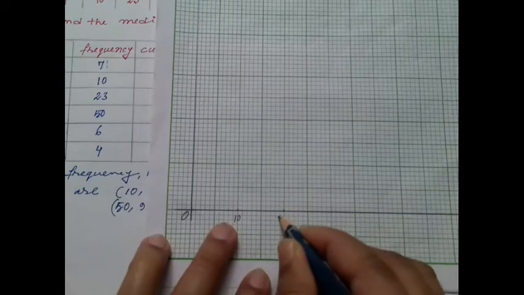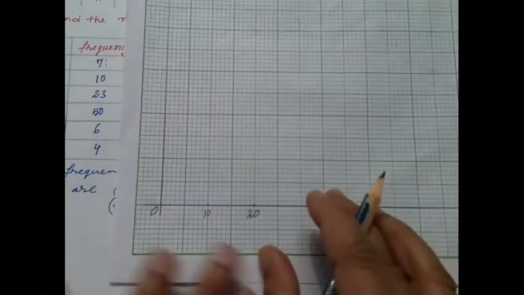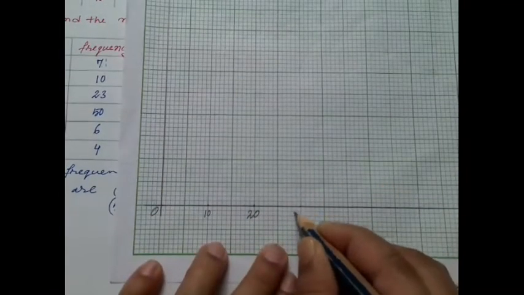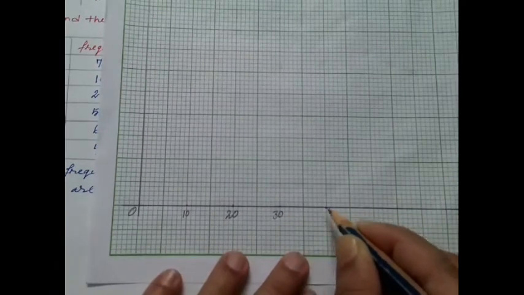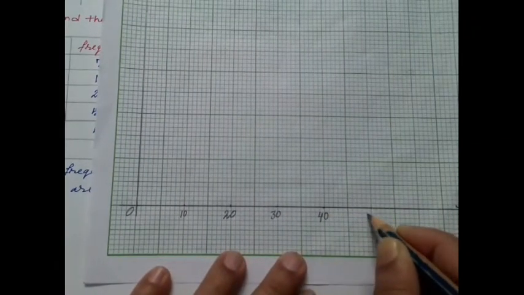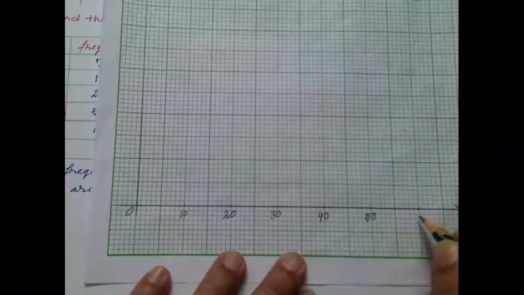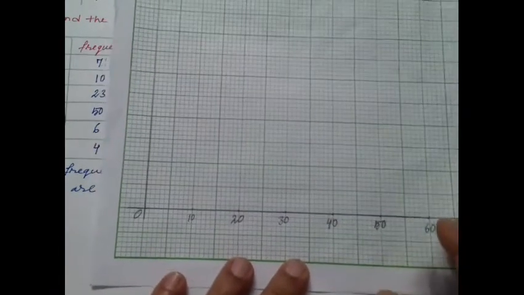As I told, we plot class along the x-axis. This one is our origin O, now this one is our 10, then 20, 30, 40, 50, 60.